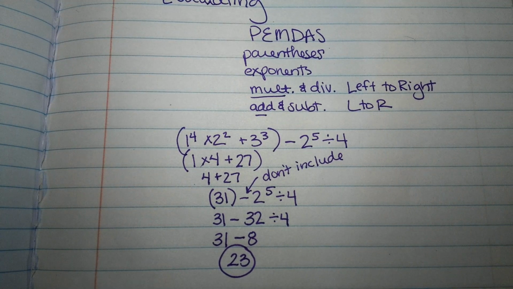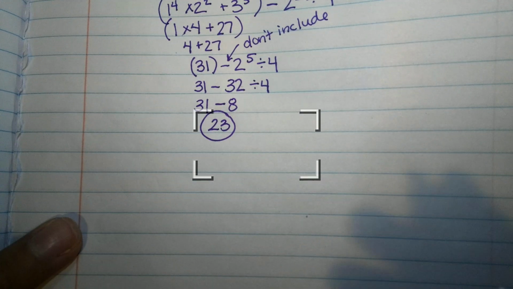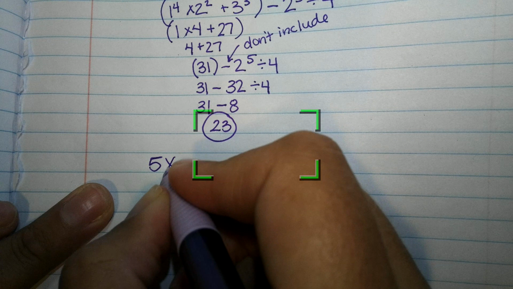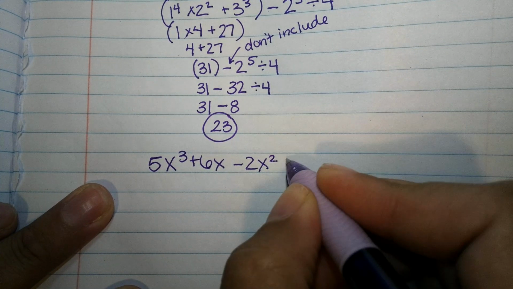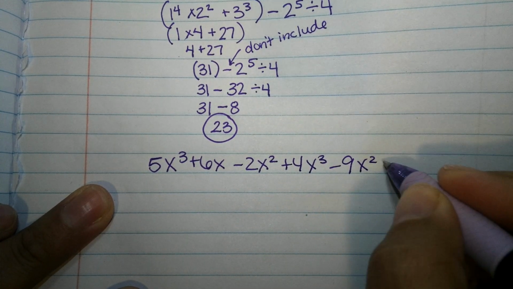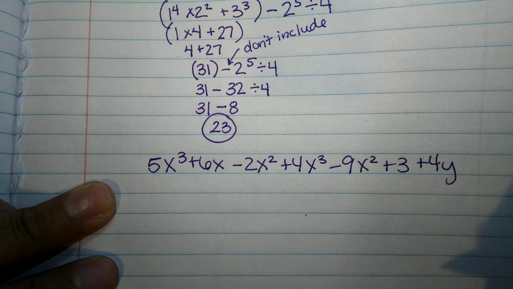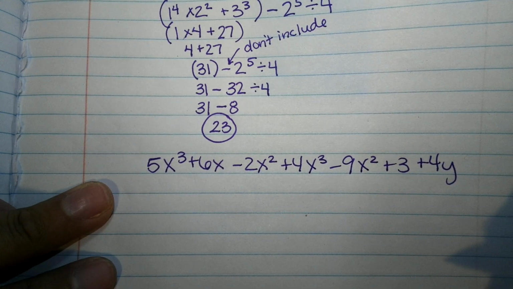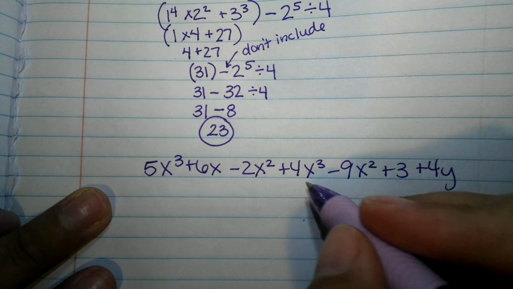Okay, now we're going to combine like terms. I've got 5x cubed plus 6x minus 2x squared plus 4x cubed minus 9x squared plus 3 plus 4y. Now remember, you can pause this at any time and try it on your own and see if you get the correct answer. Okay, so now would be a good time to pause, try it on your own. If you're back with us, let's combine like terms.